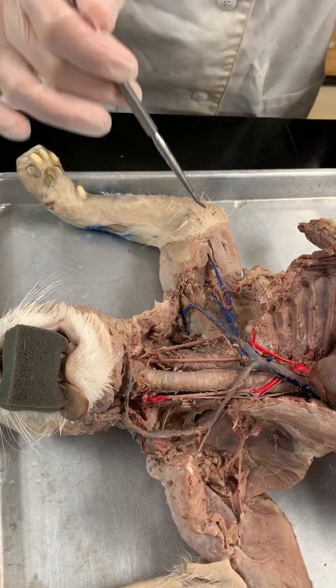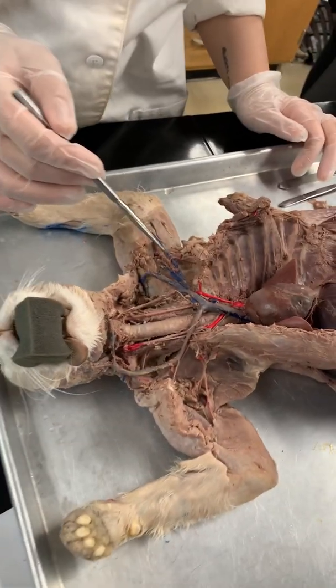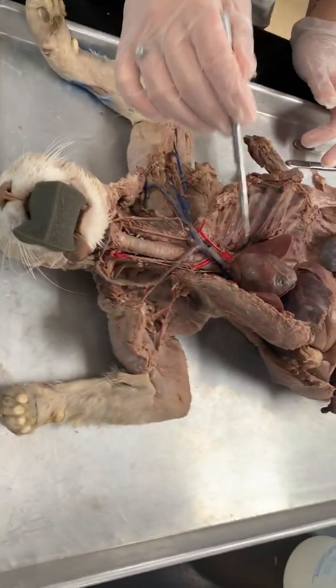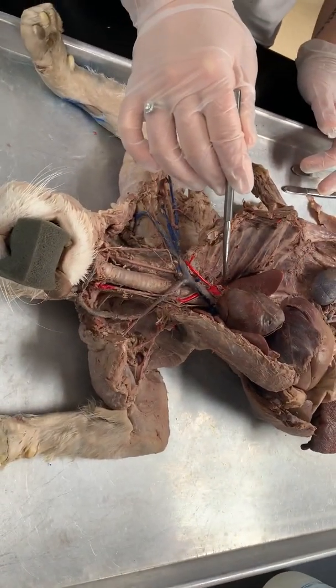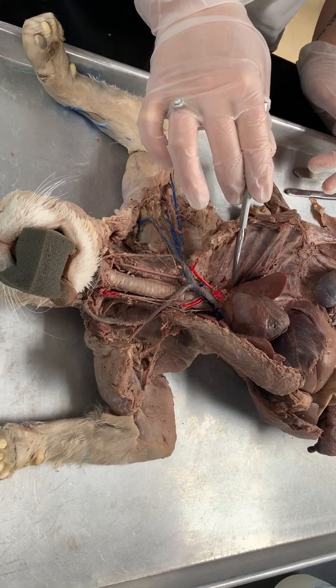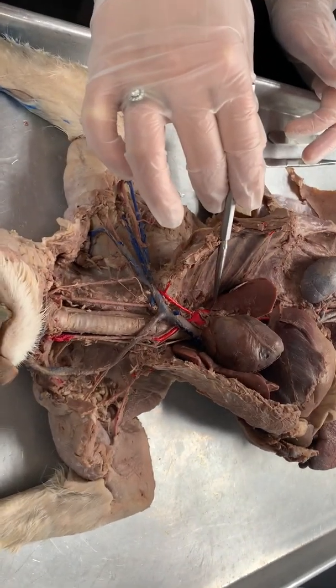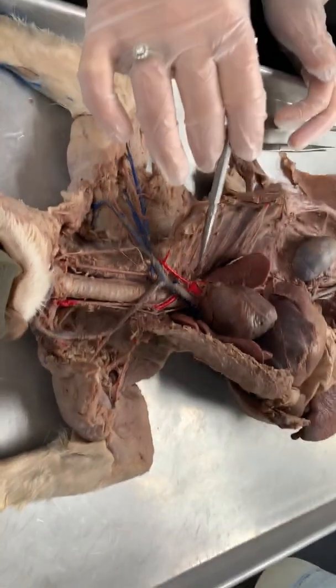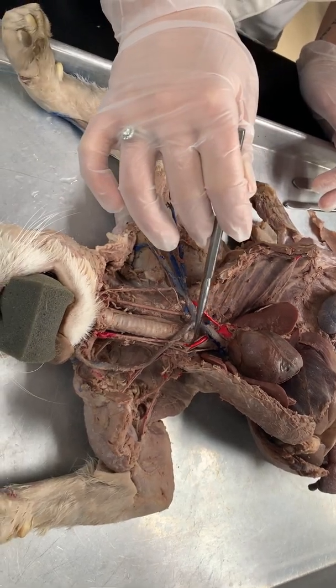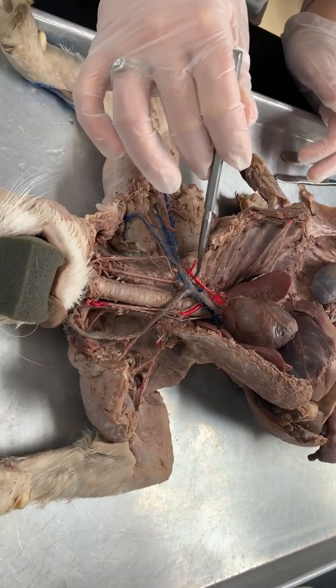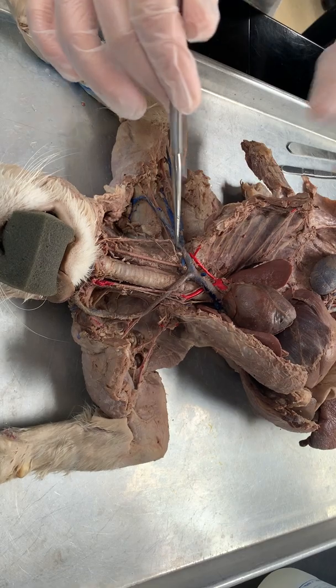Okay? Let's talk about arteries. Going back to the heart, here's a beautiful arch of the aorta. If I peg it down here, that's the descending thoracic aorta. This is the brachiocephalic trunk. Here's the left subclavian. I'm gonna follow the left subclavian for a minute.